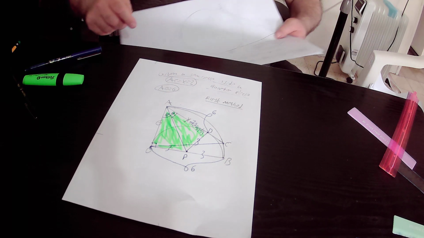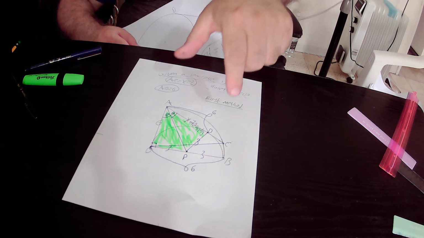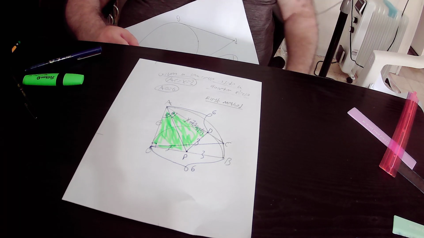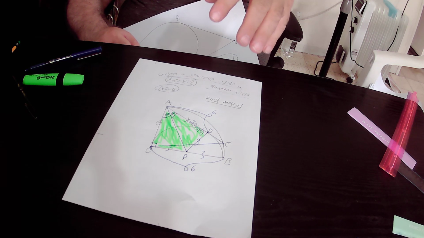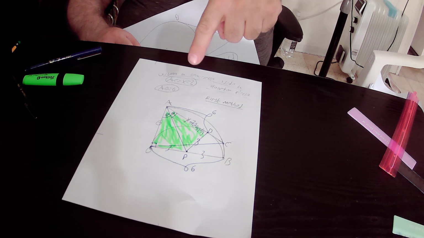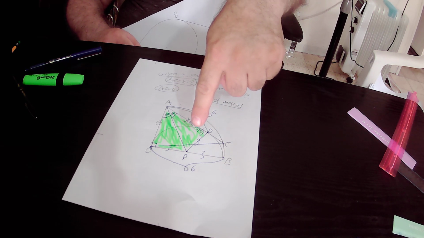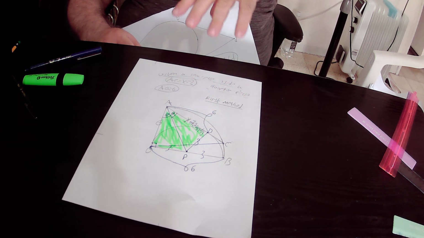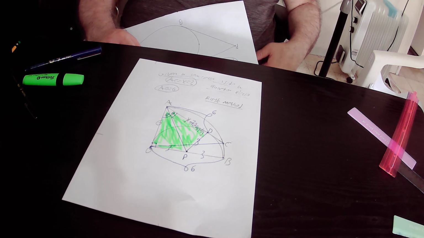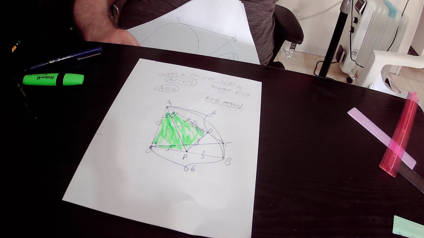But OB, line segment OB, is not only the radius of the quarter circle, but it is also the diameter of the semicircle. So we know that the diameter of the semicircle equals 6 units. Therefore, the radius must be half of it. That is to say, the radius of the semicircle will be equal to 3 units. That is to say, OP equals PB equals PD. All those line segments are defined as the radii of the semicircle. That is to say, they are equal to 3 units.